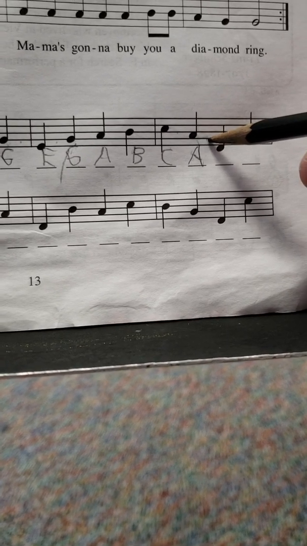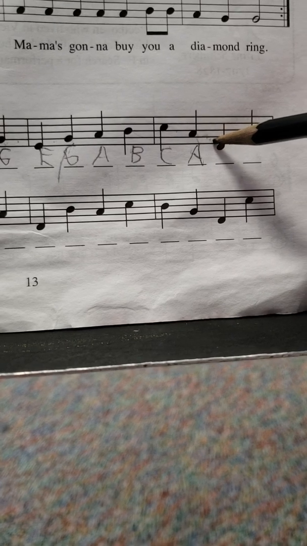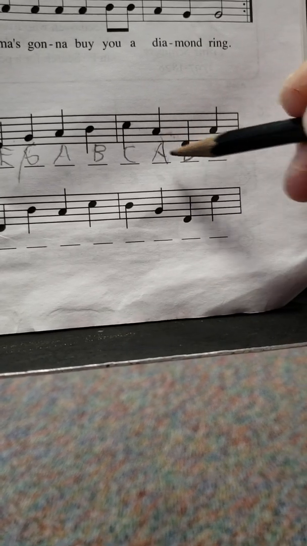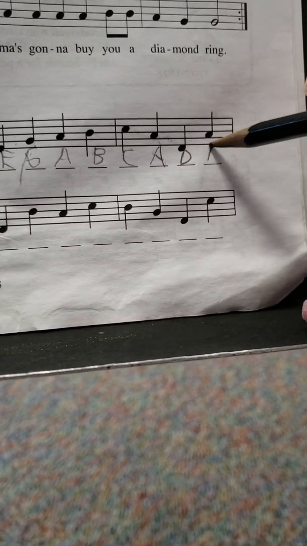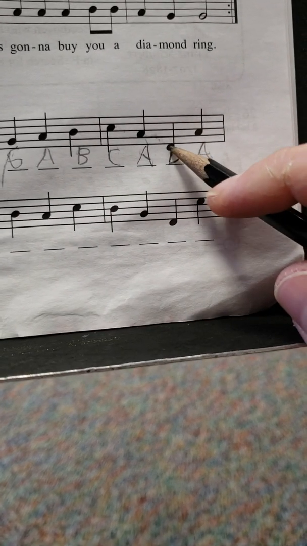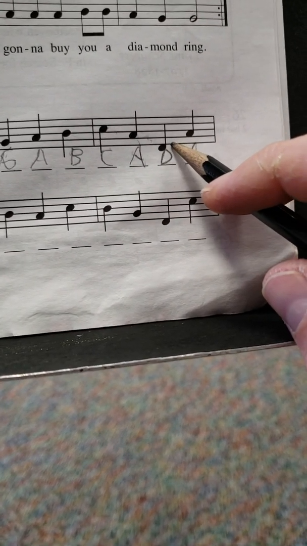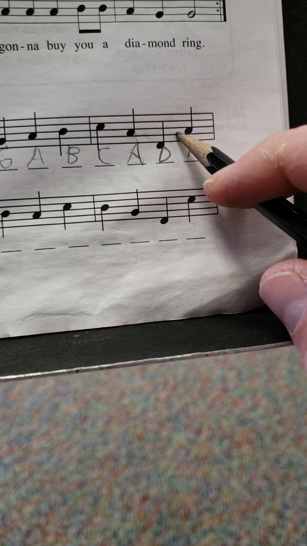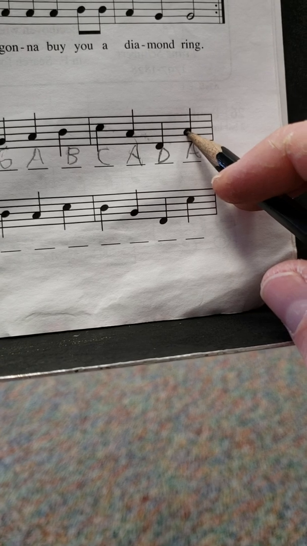Backwards is F. Backwards one more is E, down to D. And again, you could just notice that they're the same one, so you just put A. But let's count up. A, B, C, D, E, F, space, G, line, A.